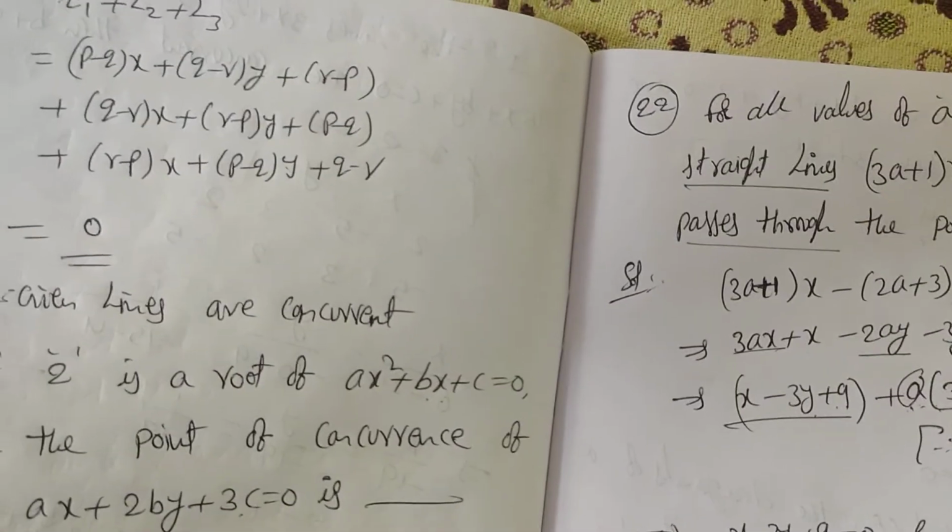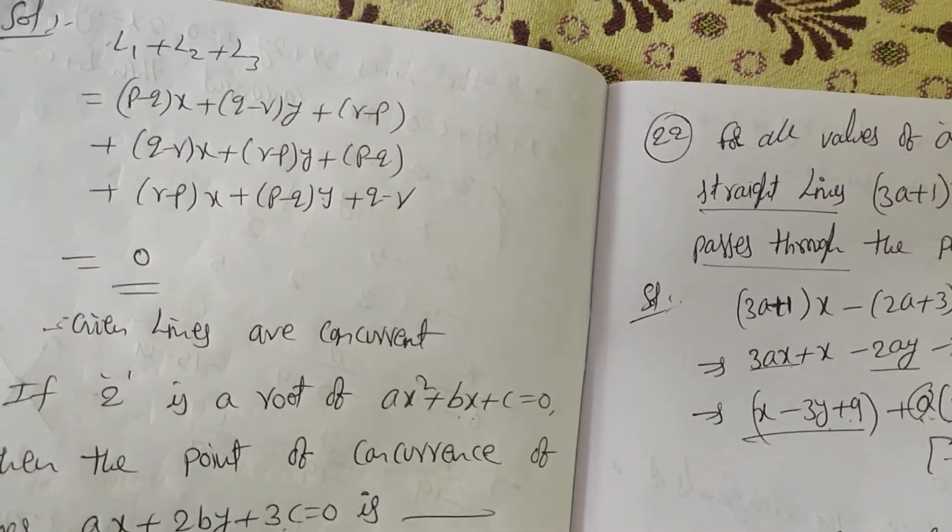Okay, these are the questions based on concurrent lines. Very easy. So just follow the concept.